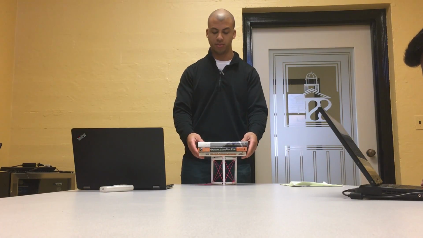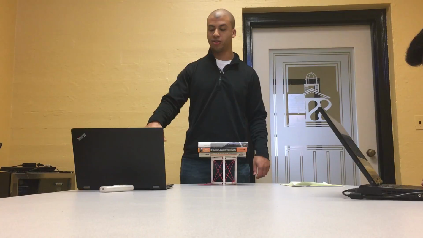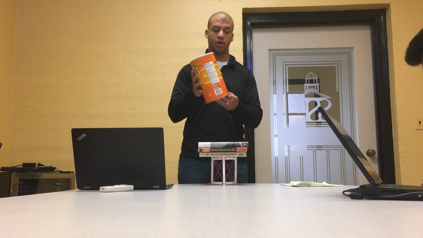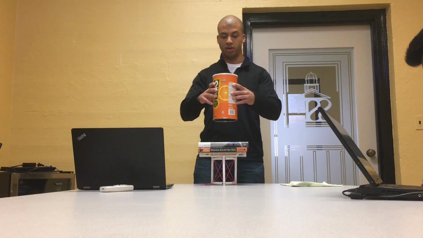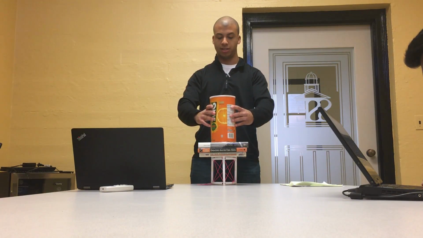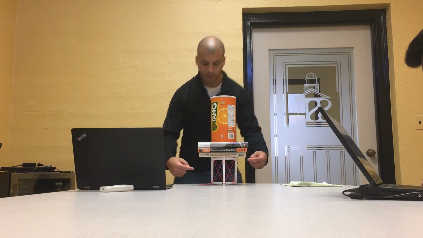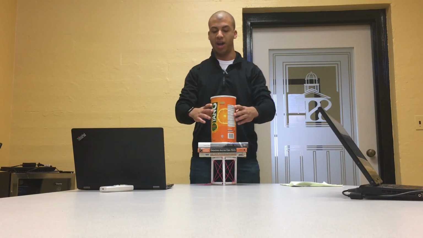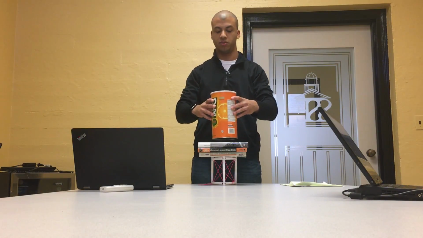Or any other sort of heavy material. Now, I also have this 4.5 pound jug of Tang that we're going to use and place on here too. And it's very important that you stack the Tang directly above these Longeron tubes like this. You don't want to have any sort of off-balance system, because if you do, the whole system will fall apart.